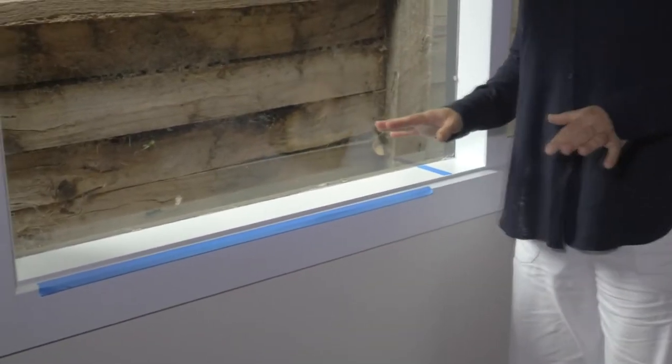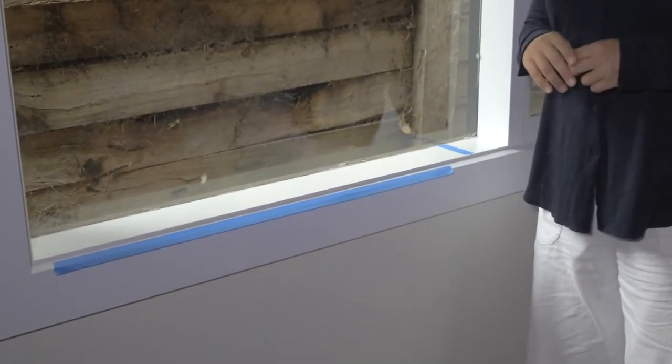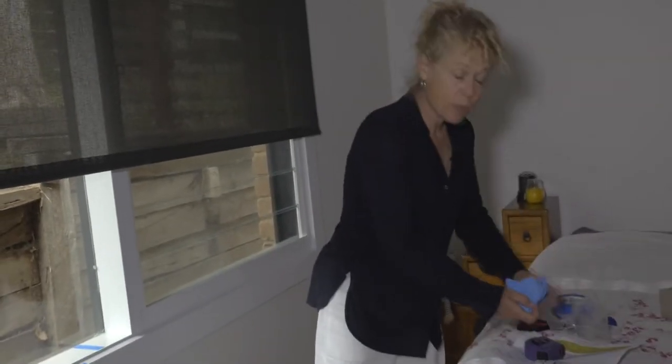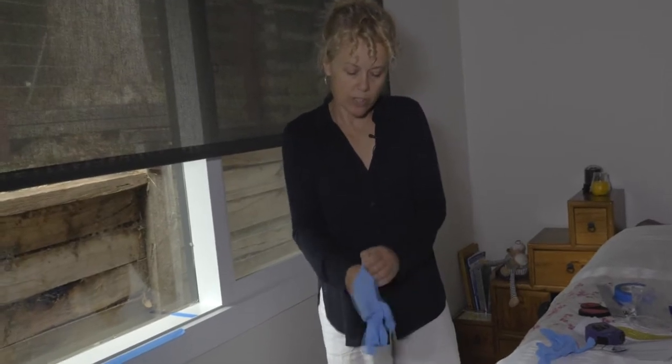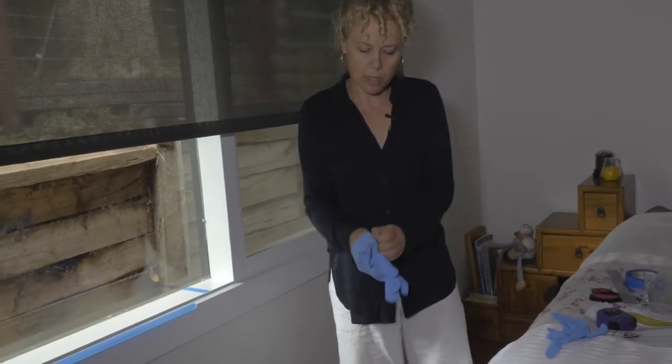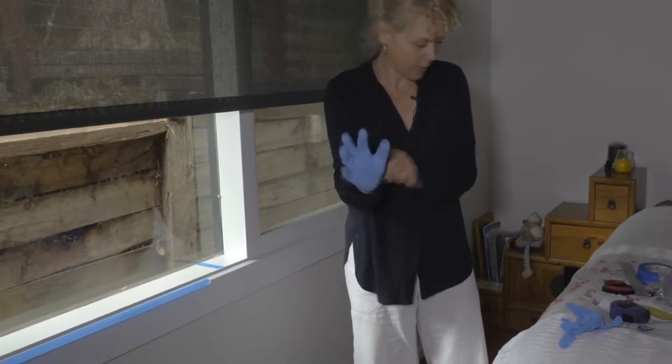Once you've defined the area, you're then going to don your gloves and get the ghost wipe. The gloves are provided by the lab to ensure they are sterile and they do not contaminate your sample. So you're going to don your gloves.